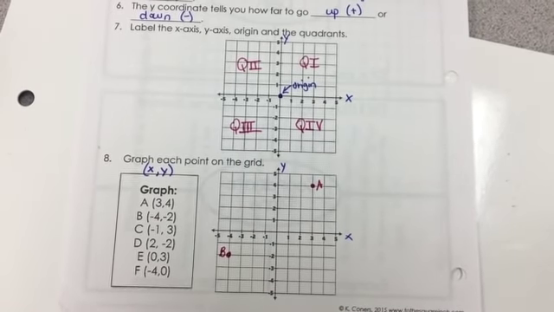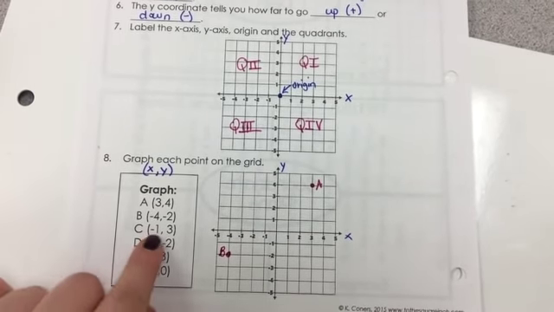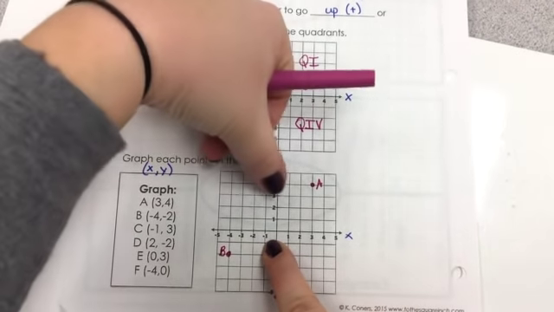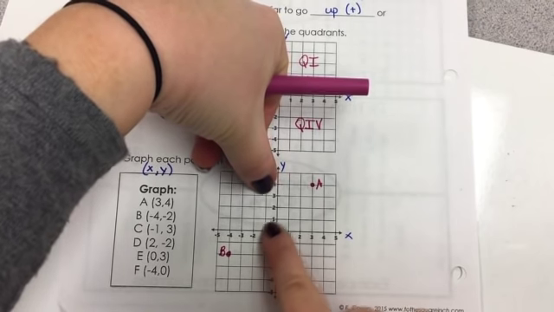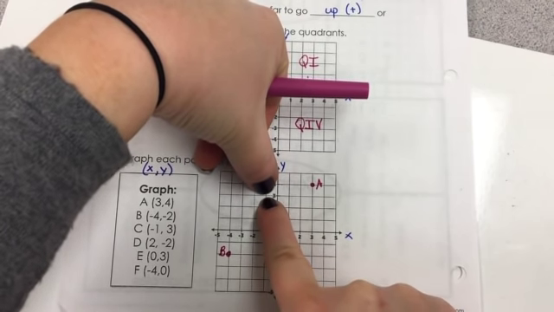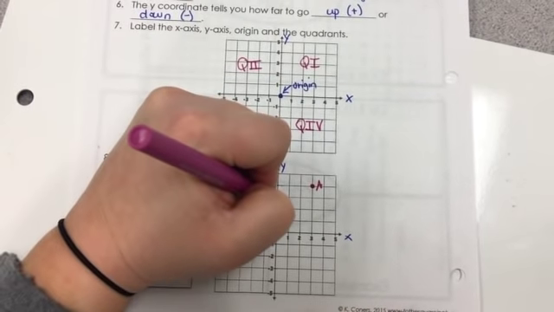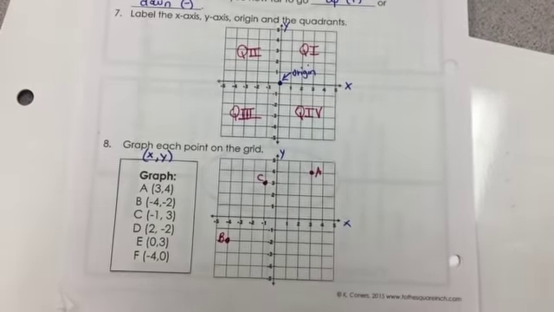Point C is at -1, 3, so we're going to find -1 along the x-axis. We're going to find 3 along the y-axis, and then we're going to find where those two grid lines would meet. And that is going to be right here. We'll label it point C.